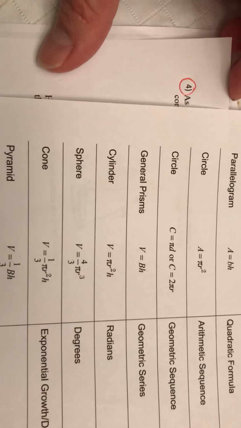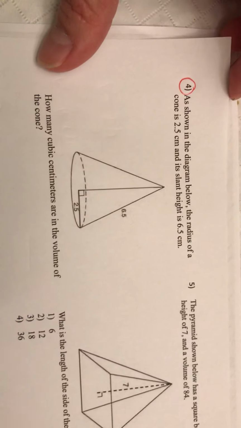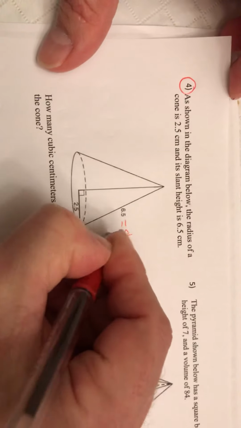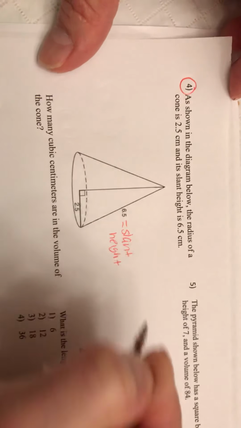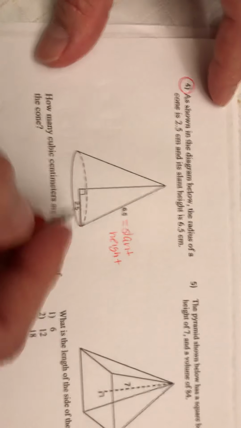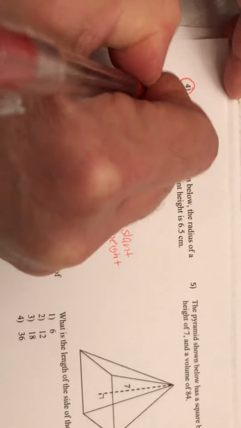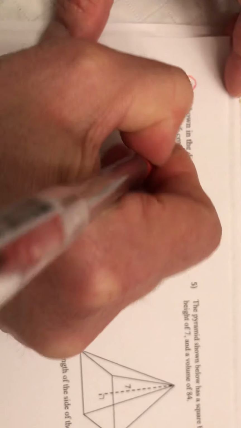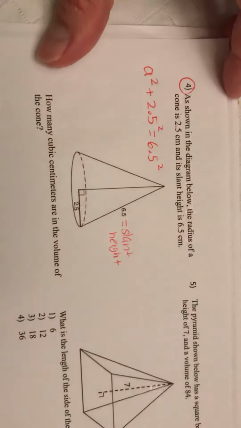The problem on this question is they gave us the slant height. So what we're going to need to do is use the Pythagorean theorem to find the height of this cone. Basically, 6.5 is your hypotenuse. So we're going to have to go a squared plus 2.5 to the second equals 6.5 to the second.